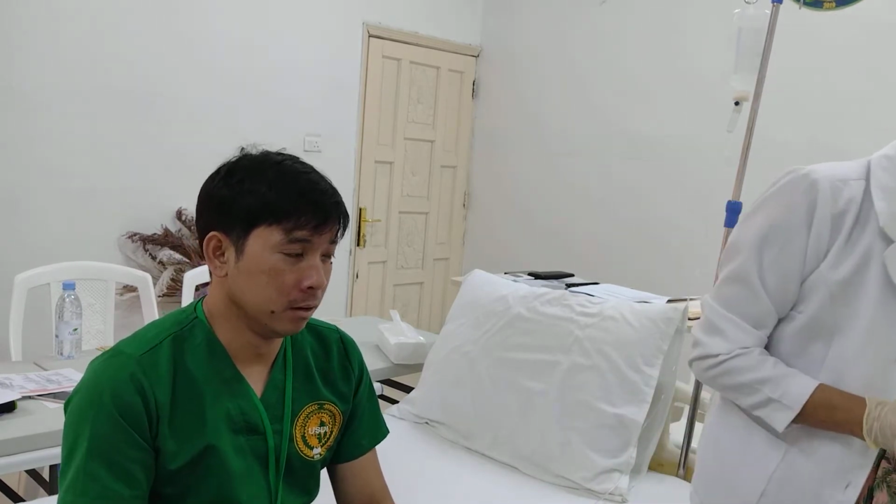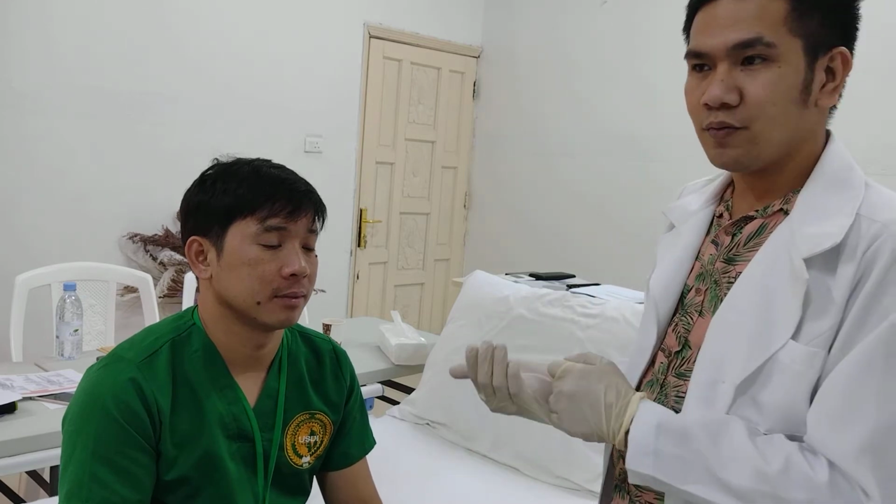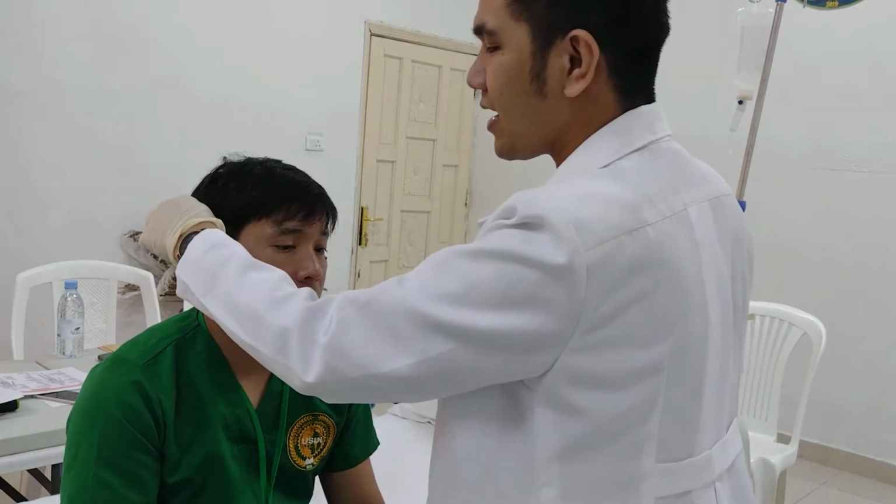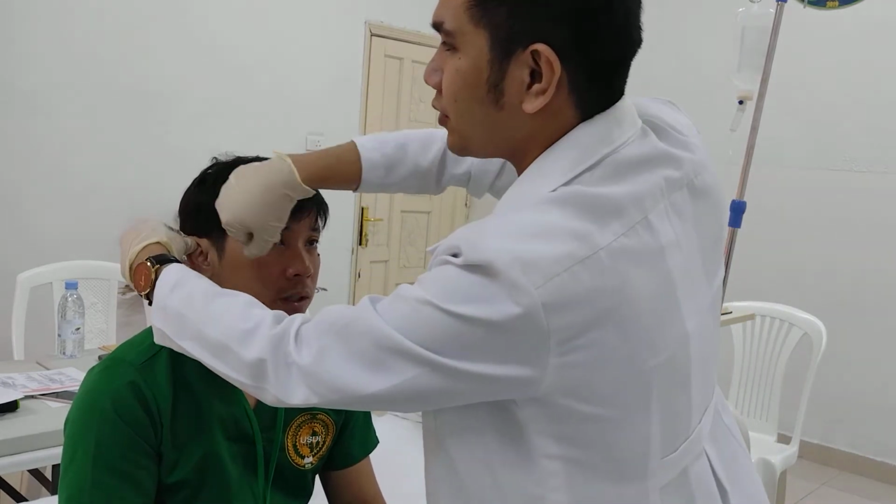Then we'll proceed with the ear assessment. The color of the ears is fine. The size of the ears is symmetrical to the head. I'm not seeing any redness, inflammation or irritation on the ears, and I'm not seeing any drainage as well. Then after that, I will inspect the inside of the ears using our otoscope. We will pull the pinna up and back. Then we will put the otoscope.